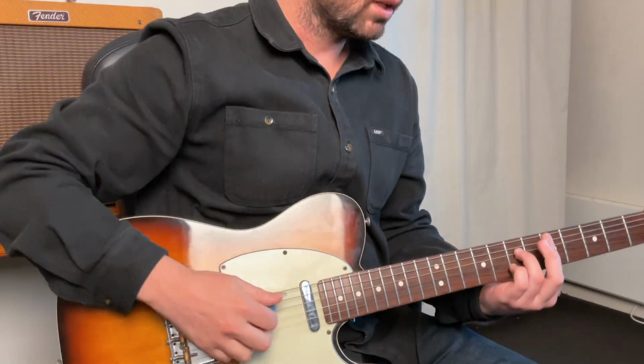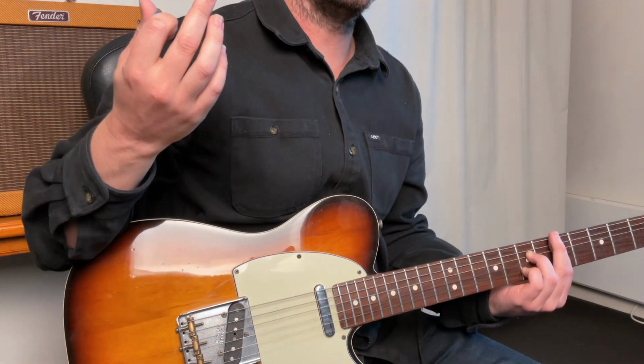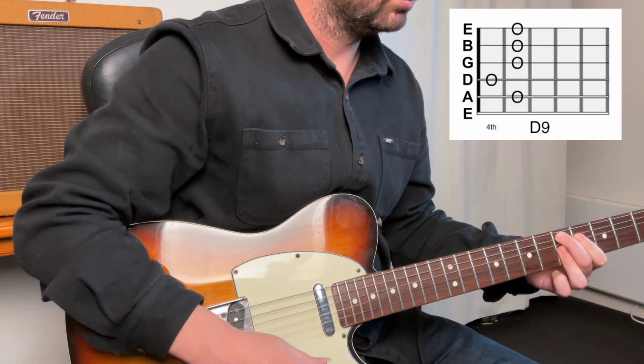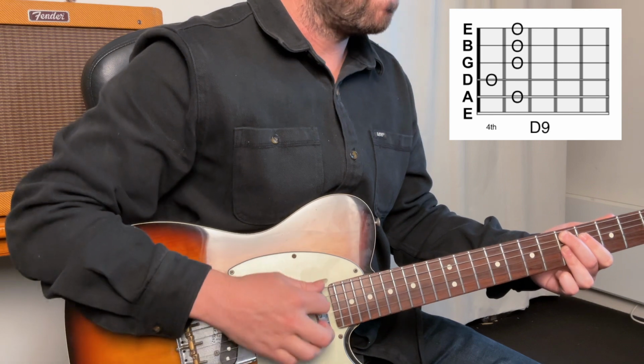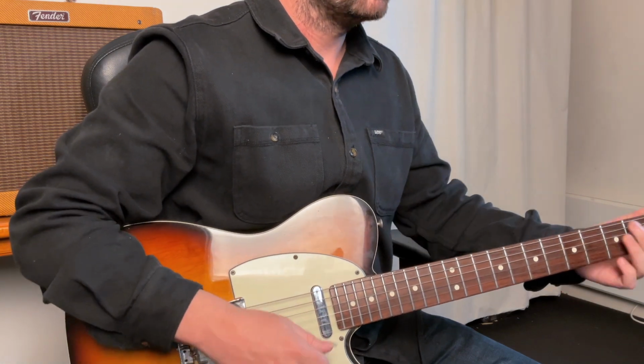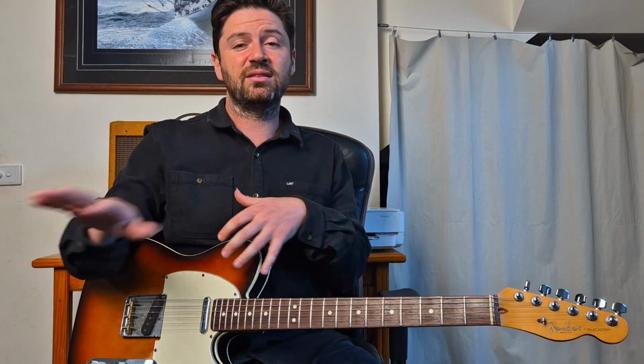Now let's do the same with a D7. So we have a D7, now let's turn it into a D9. This shape here. Cool, that's the 9ths.